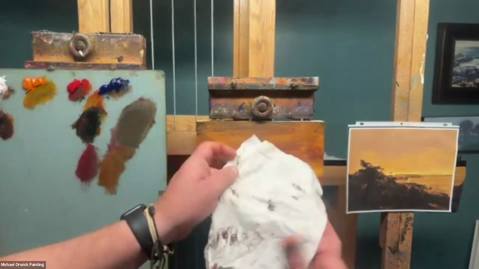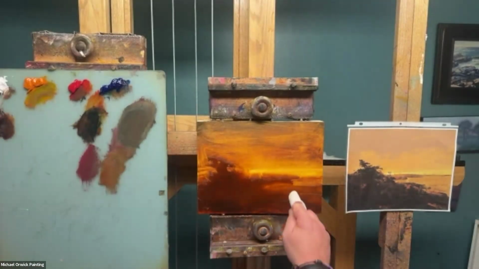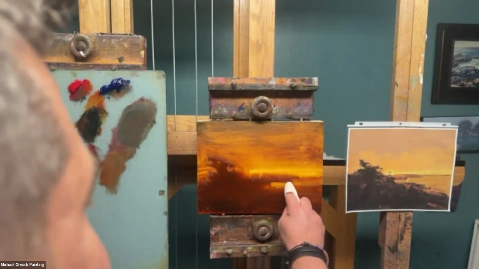So I'm just moving my fingers, finding clean spots. If you've got fat fingers like me, you get to paint faster. If you have little tiny petite fingers, it might take you a little longer.